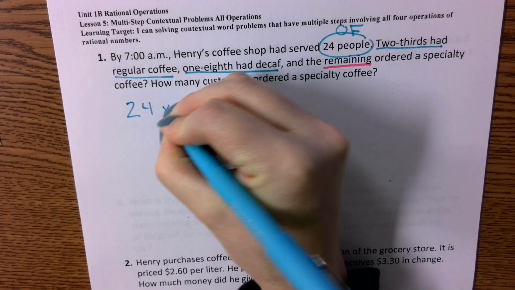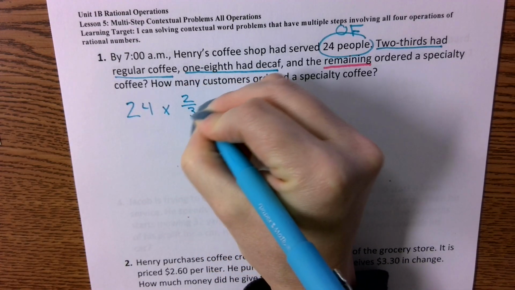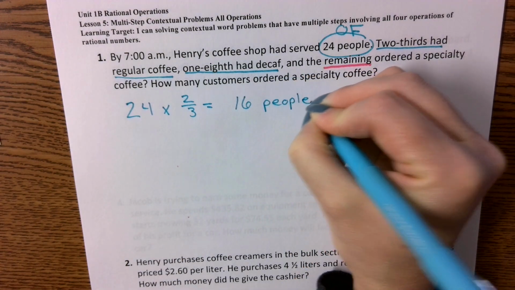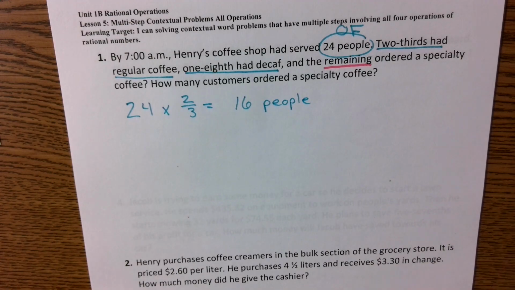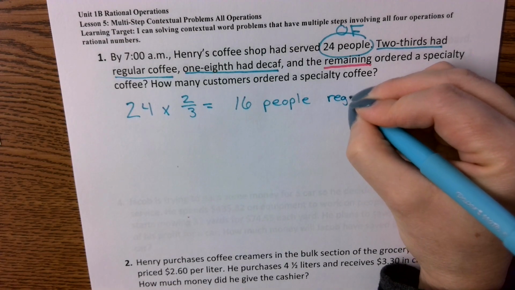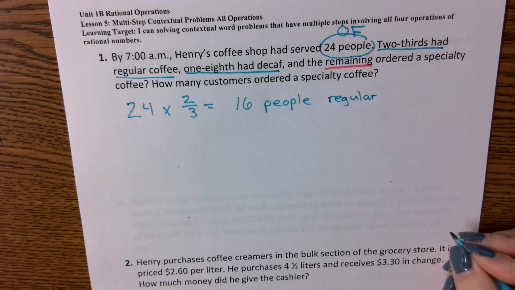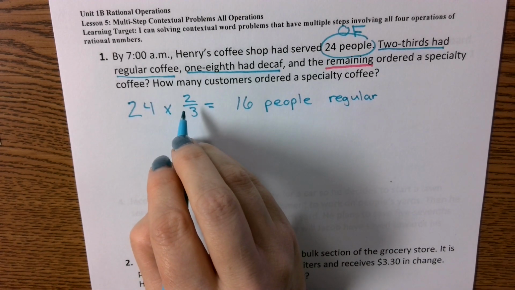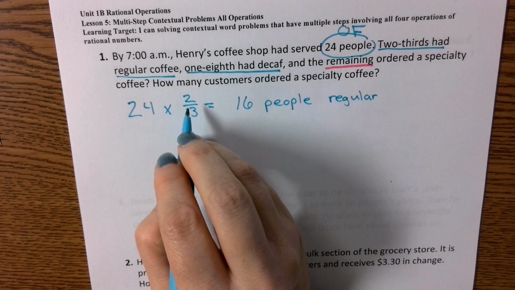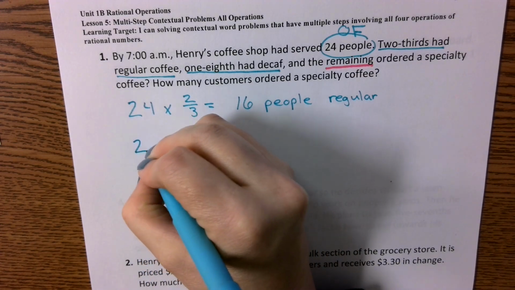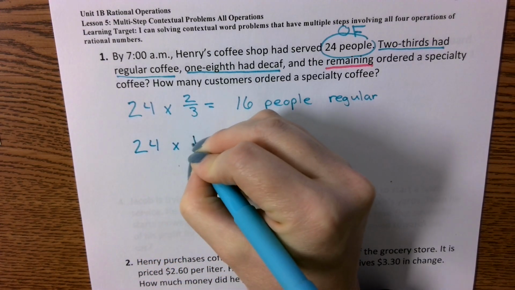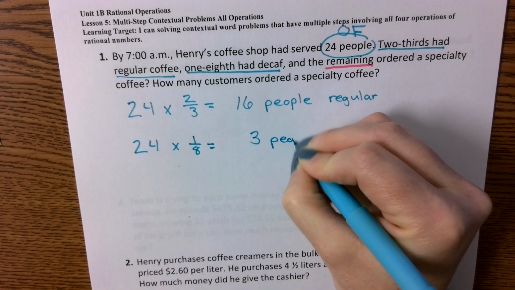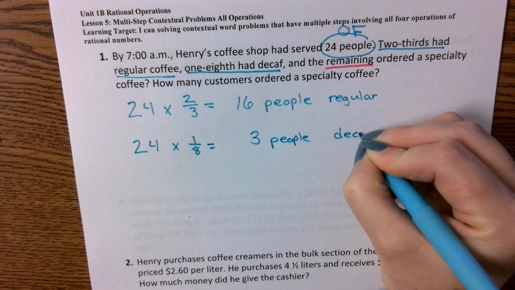We're going to first multiply 24 times 2/3, and that's going to equal 16. Now that is a number of people. That is going to represent a number of people. And that number of people are who had regular coffee. And we're going to do the same thing again now for decaf coffee, but instead of multiplying by 2/3, we're going to multiply by what? 1/8. Good. So we're going to take 24 now and we're going to multiply it by 1/8. And that's going to come out to 3 people. So 3 people had the decaf coffee.